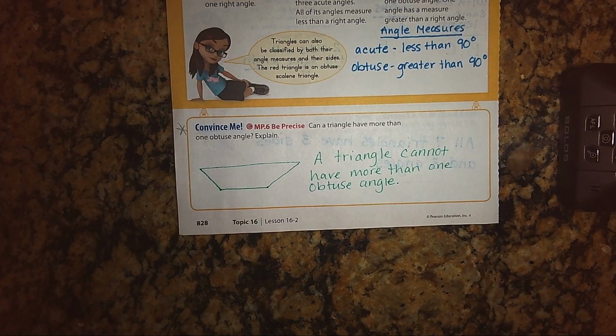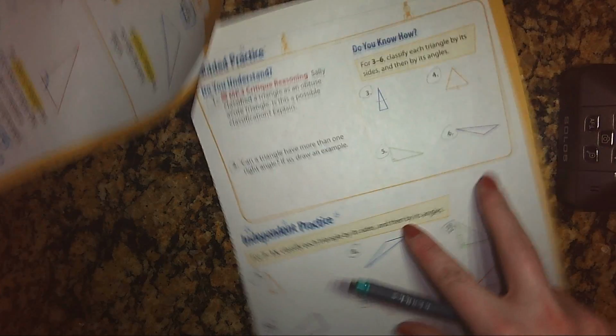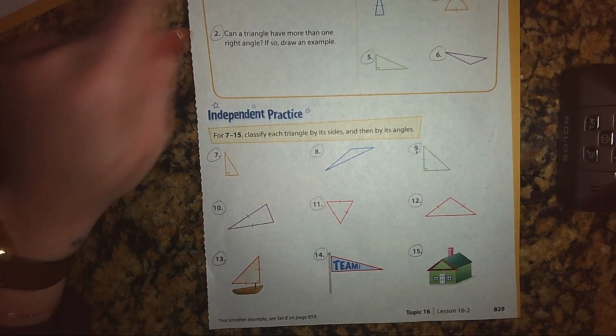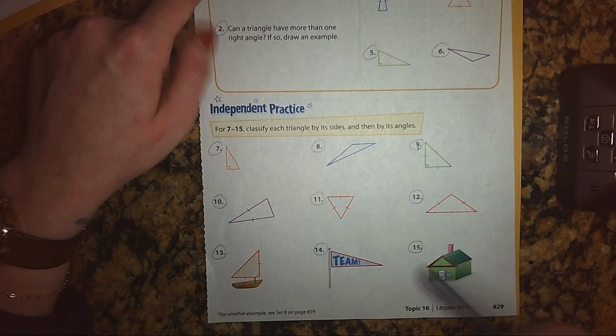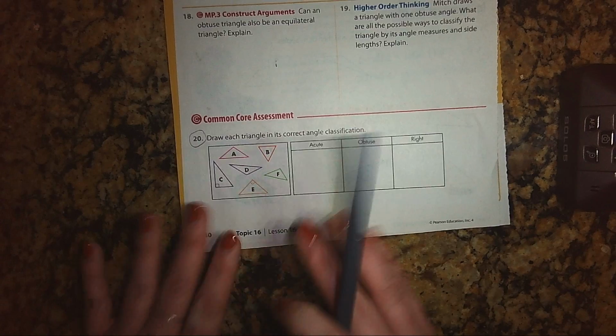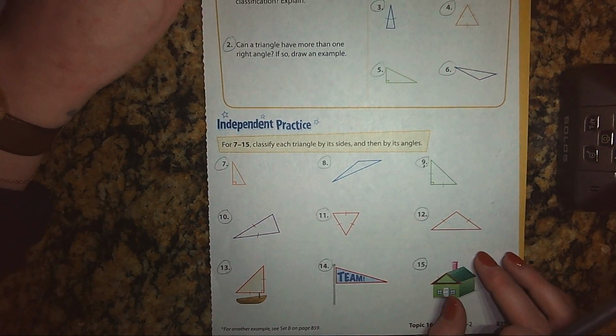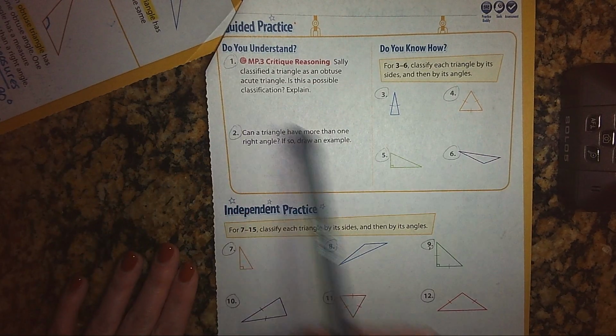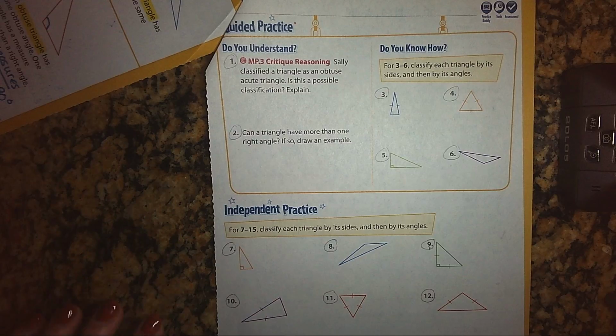So let's get into our guided practice. Now for today, you are completing 1 through 15 on this page, and then number 20 on the back. If you want, you can take a moment to pause the video and try numbers 1 through 6 independently before I go over them in just a second.